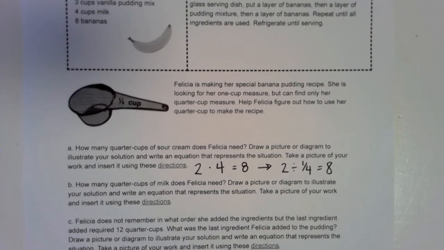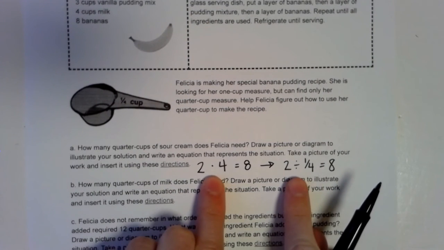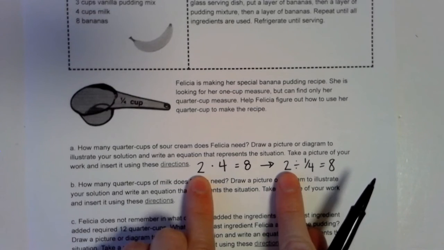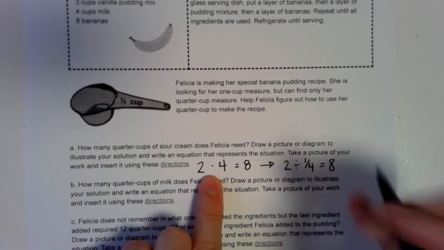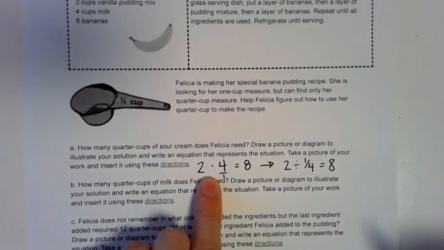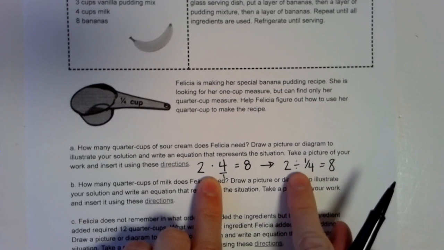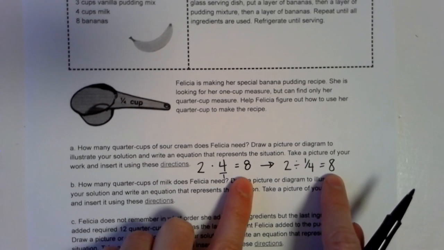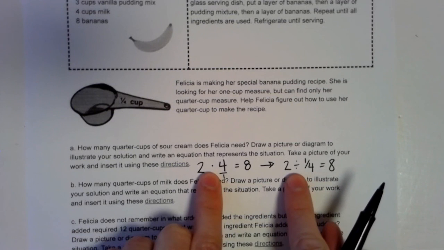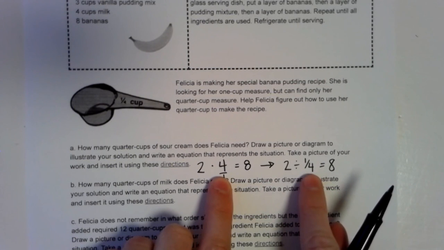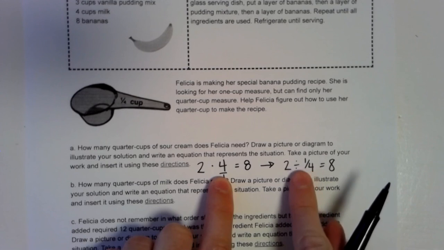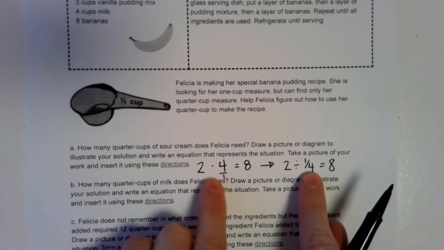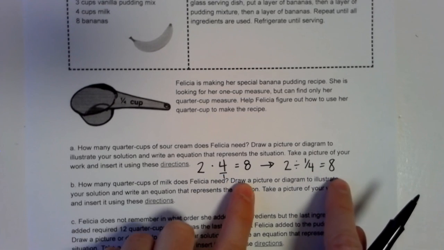Now take a look again at these 2 equations. They're both starting with 2. The first one is multiplying by 4, or you can think of this as 4 over 1. The second one is dividing by 1/4, and they both equal 8. So again, we're seeing that multiplying a number is the same as dividing by its reciprocal, or you could think of it as dividing by a number is the same as multiplying by its reciprocal. And we end up with the same answer.